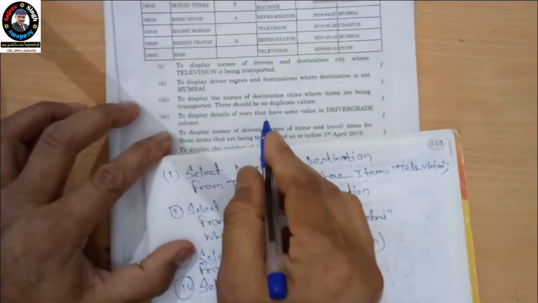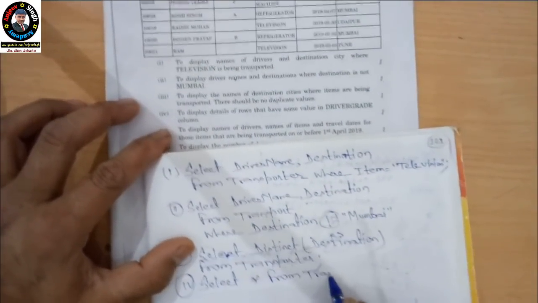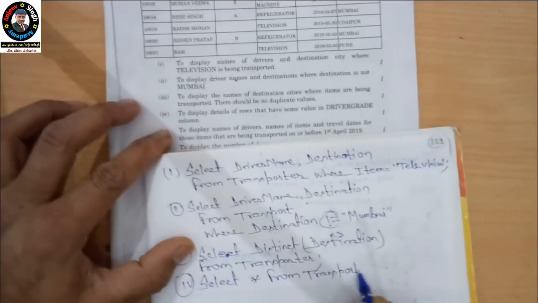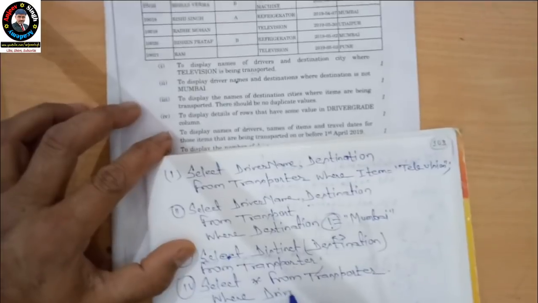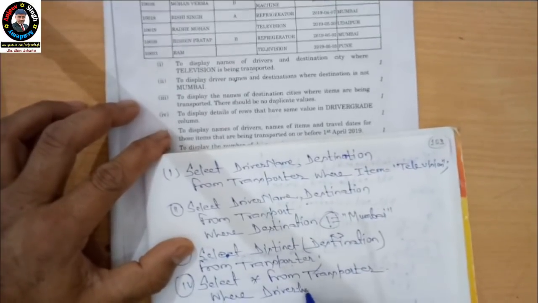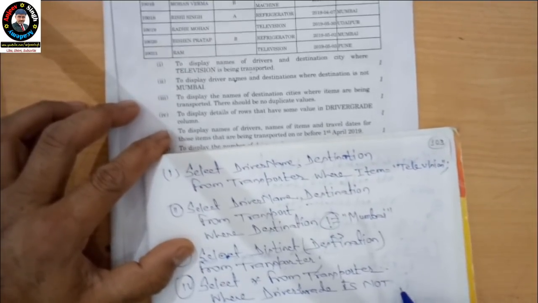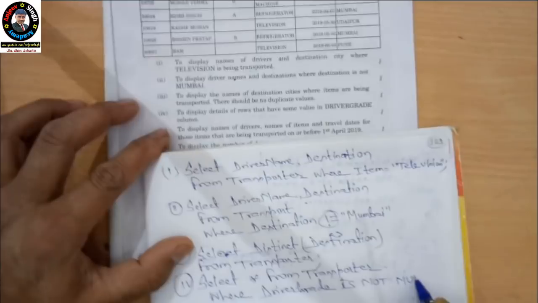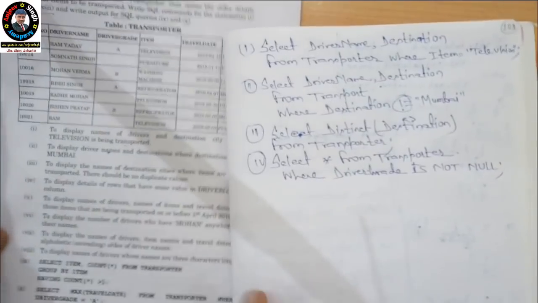Select star from transporter where driver grade is not null. Means nothing is given, it is null value assumed. Okay, move on to the next question.